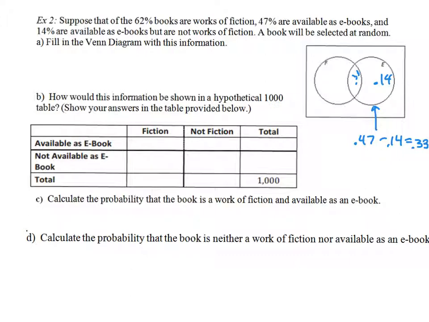Now, I also know that 62% are works of fiction. So that means that this whole circle on the left, the F circle, is 0.62, but the intersection was 0.33. So when I subtract that, I'm getting that there is 29%, or 0.29, in the part that is works of fiction, but not available as ebooks.